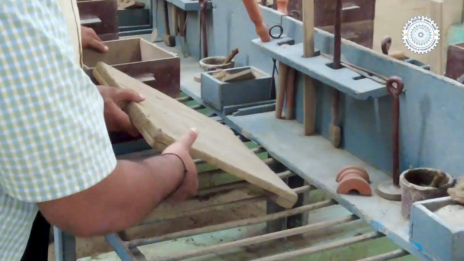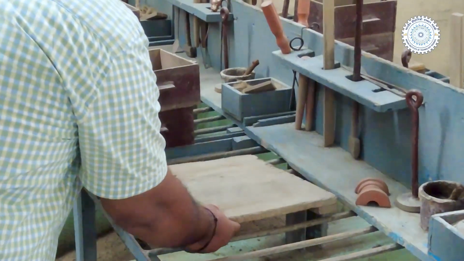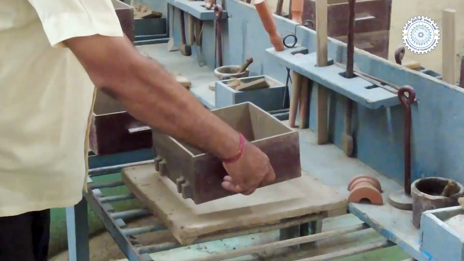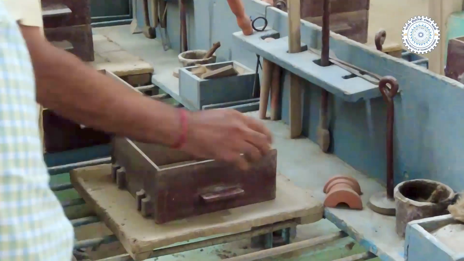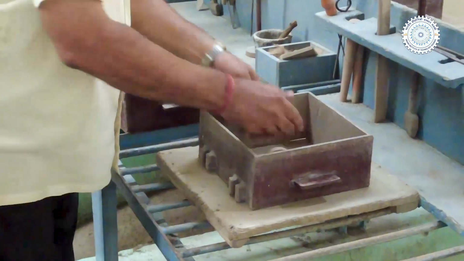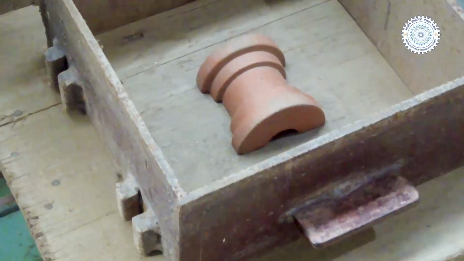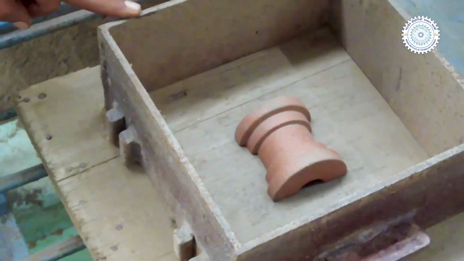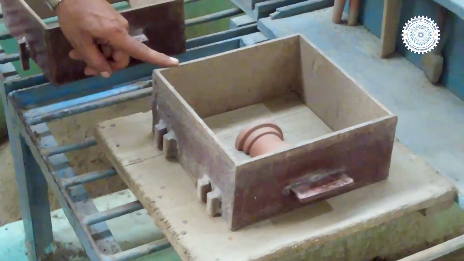Molding board. This is the molding board, the board on which you are going to place everything. So you have to keep the drag box in inverted position, then place the pattern inside the drag like this. Then start pouring the sand.